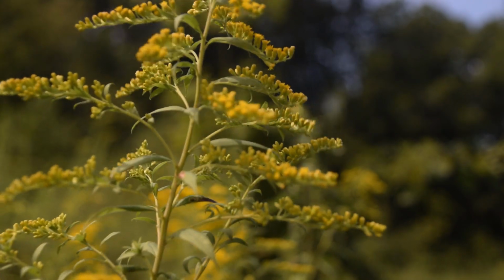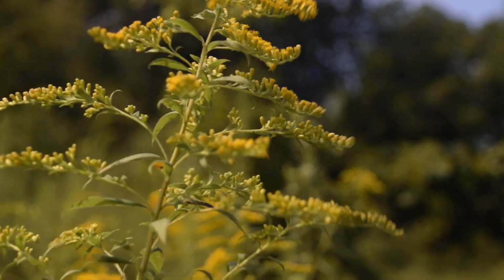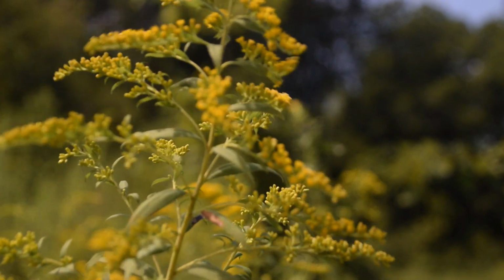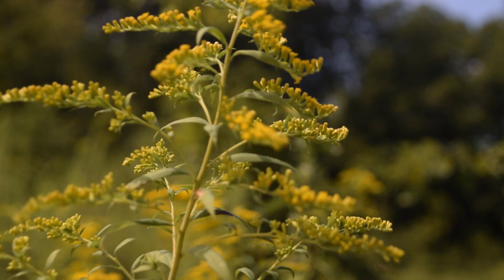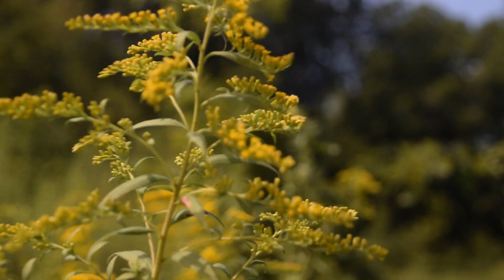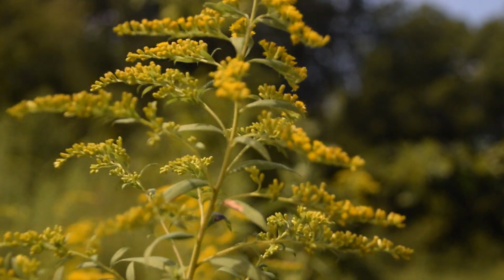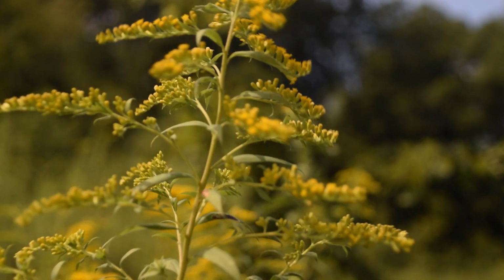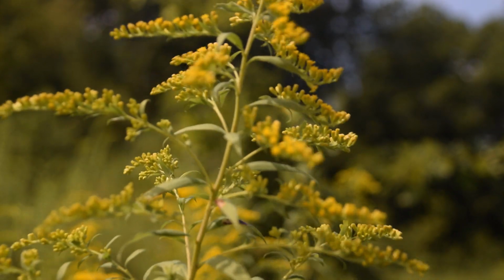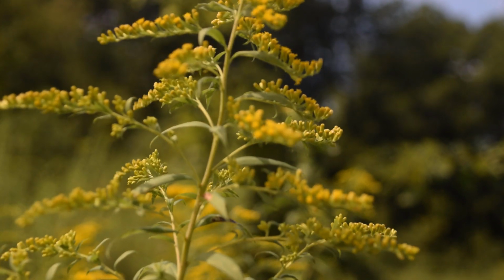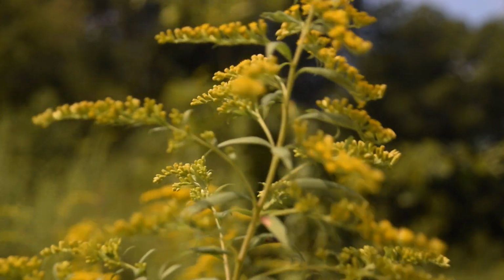Also, if we look closely at the flowering tops of goldenrod, we're going to notice all of these stems with bunches of flowers growing along them. This is what's known as a panicle of flowers. Also, another thing that we're going to notice is that the flower stems alternate all the way up the top of the plant. They probably grow on like the top 5th or 6th of the plant, but it's generally the very top of the plant where you're going to find your goldenrod flowers.